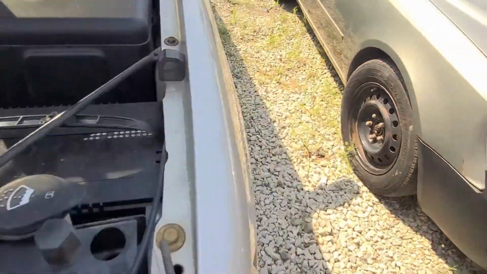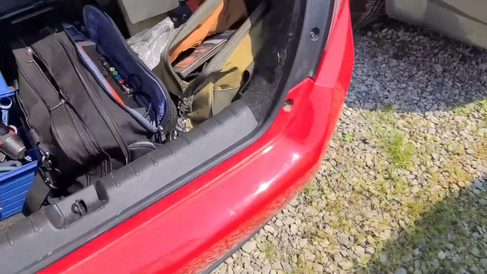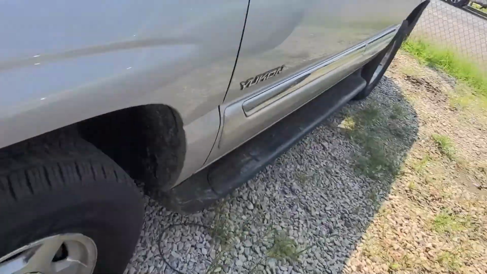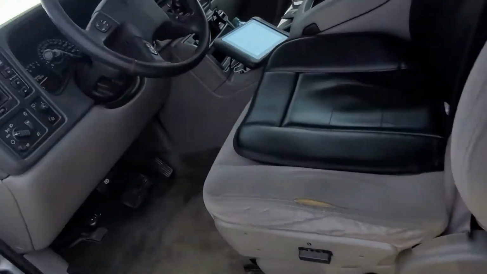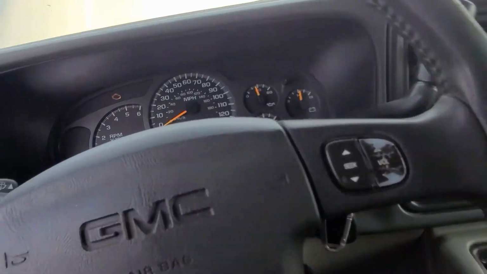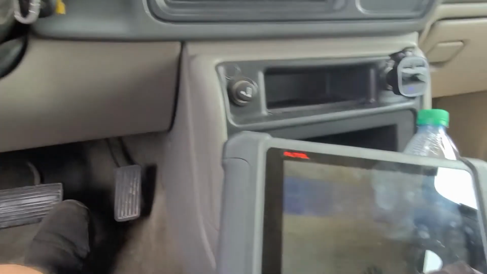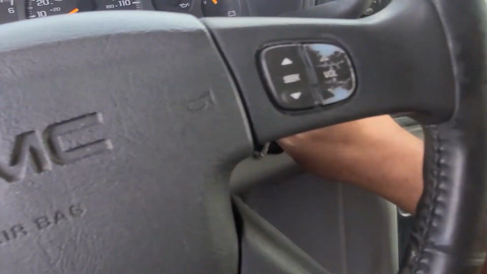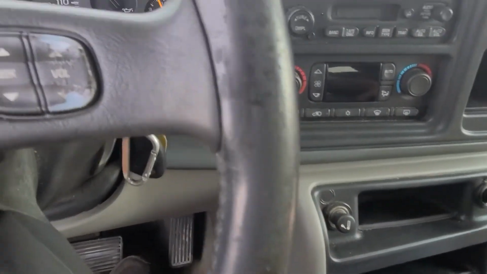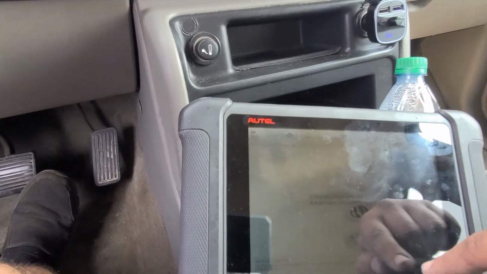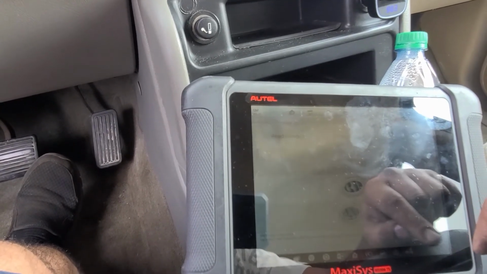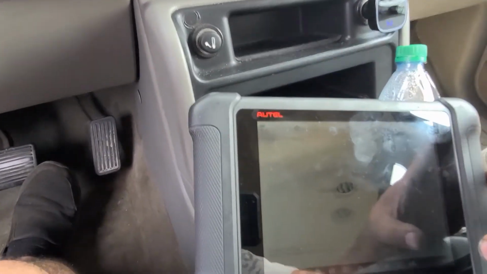But what we're going to do is clear the codes, put some live data, and recycle the key, see what codes come back. So key off, erase codes, let me recycle the key.